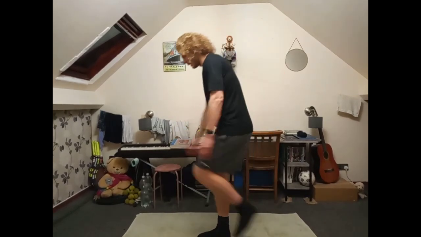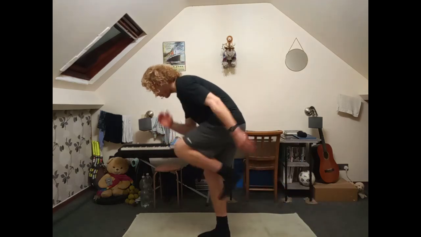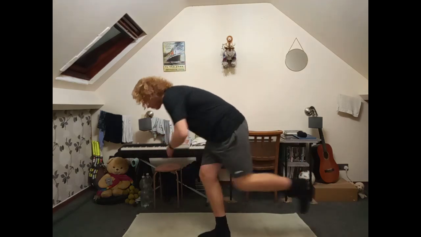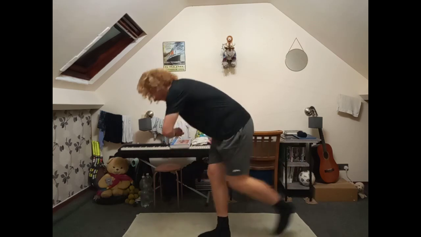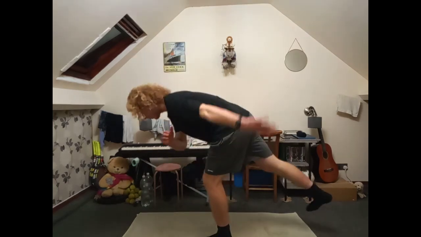And next exercise, one leg up and again down. Leg up and down. And the next exercise, one leg in and again out. And with the other leg, in and out.